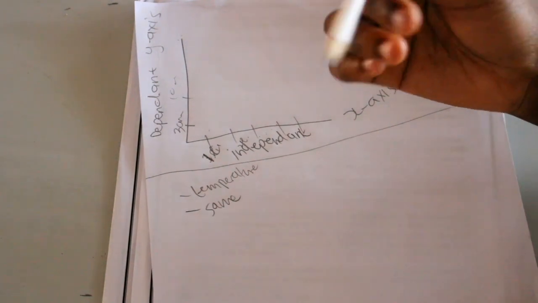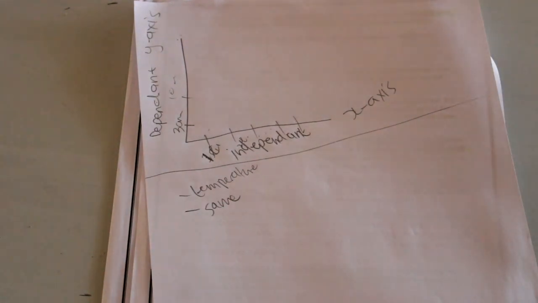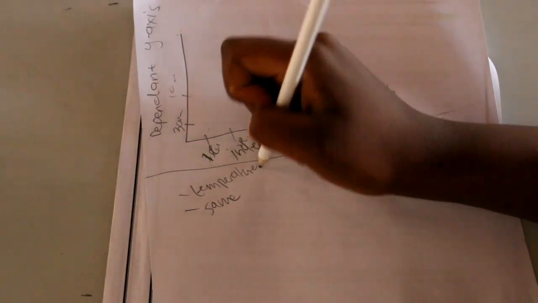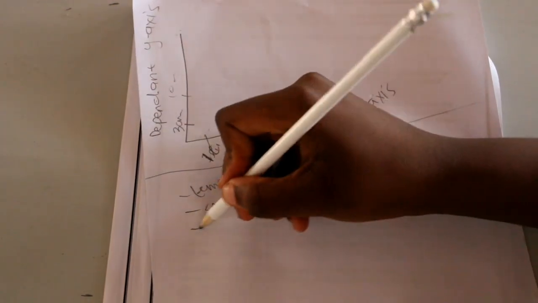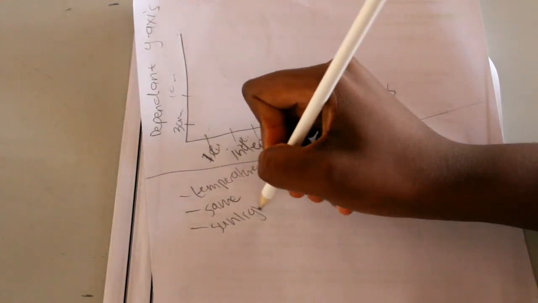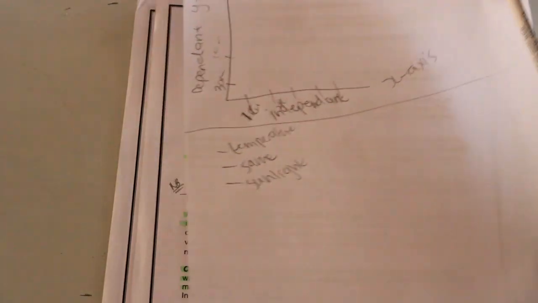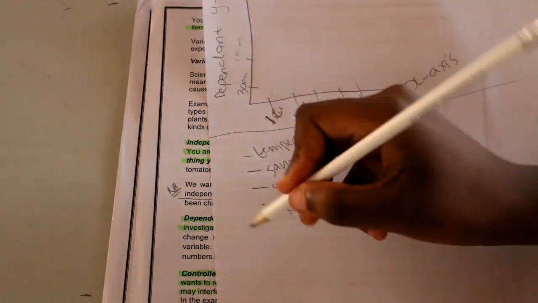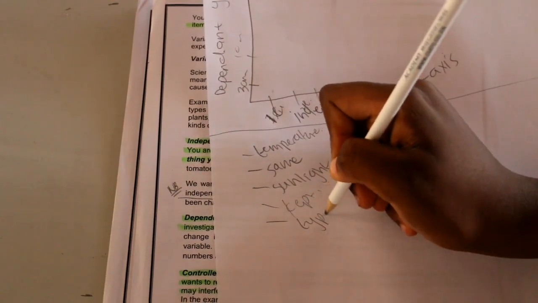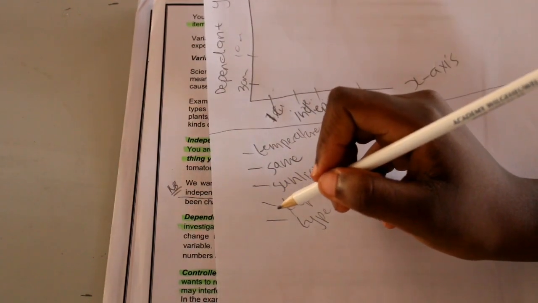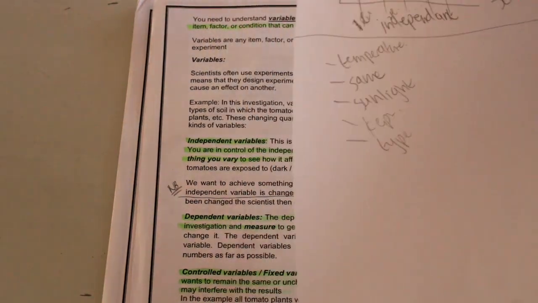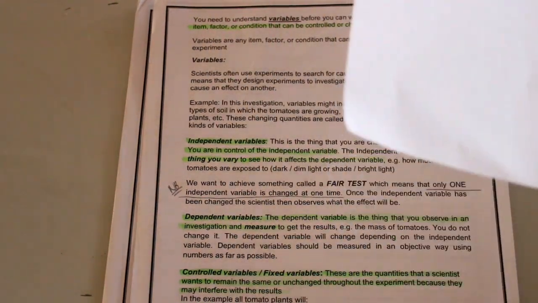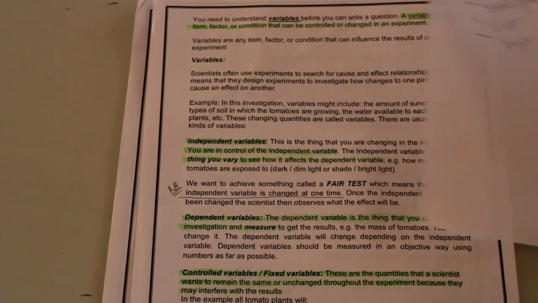The temperature is kept constant because that also plays a role. The sunlight, we give it the same amount of sunlight. It's kept in the same area, and the type of soil that we are using, because soil plays a significant role towards the growth of a plant. So remember, this is just an example.